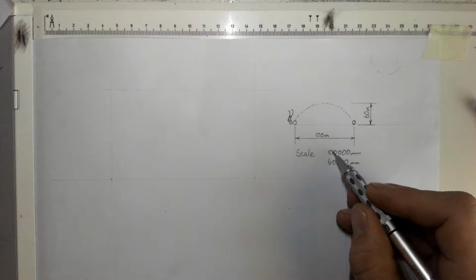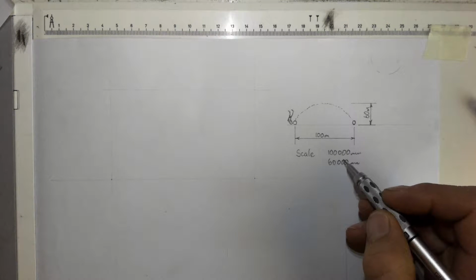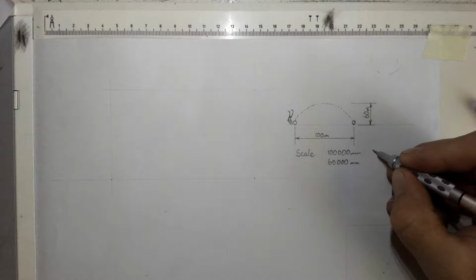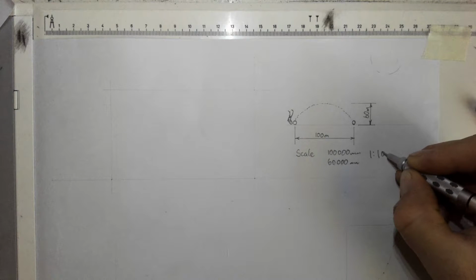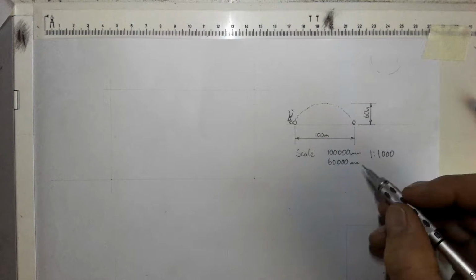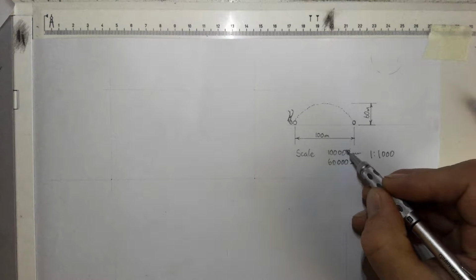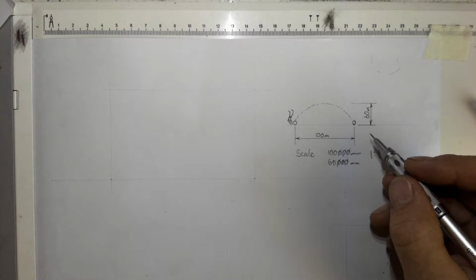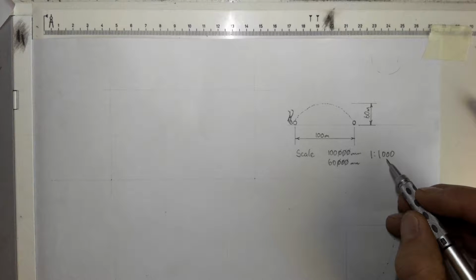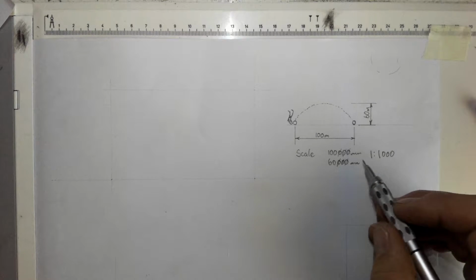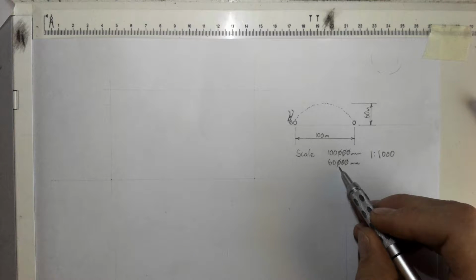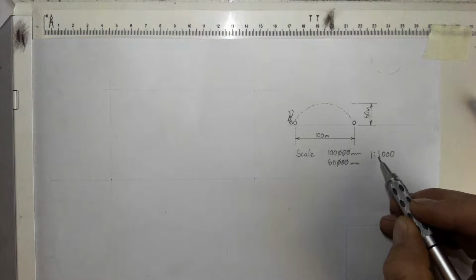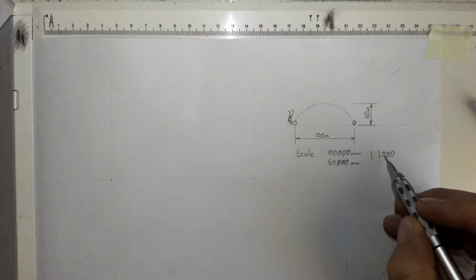I'm thinking that 100 millimetres by 60 millimetres would be pretty good to draw at. So for a scale of 1 to 1,000, I'm going to divide this by 1,000. I'm going to get rid of 3 zeros, which leaves me with 100 there and 60 there. So a scale of 1 to 1,000 will allow us to draw at 100 millimetres by 60 millimetres, or 1 millimetre on the drawing equals 1,000 millimetres in real life.